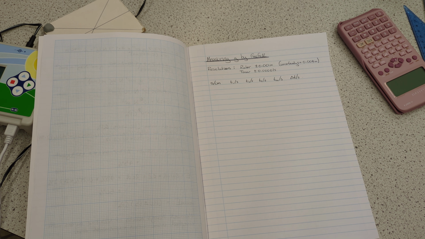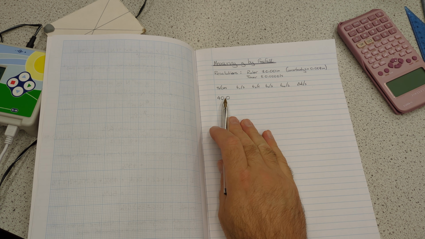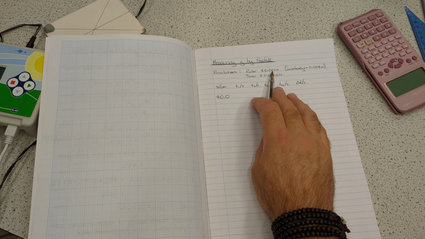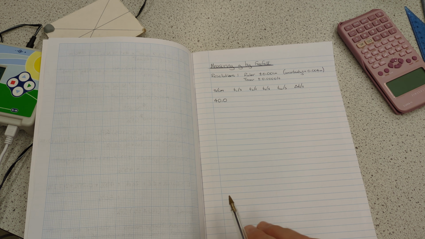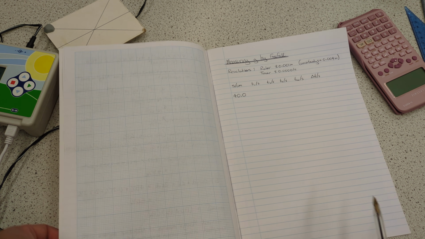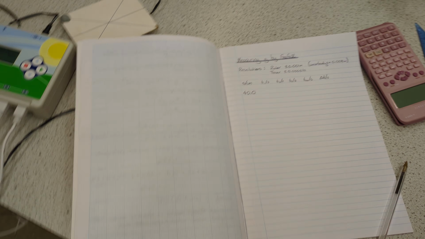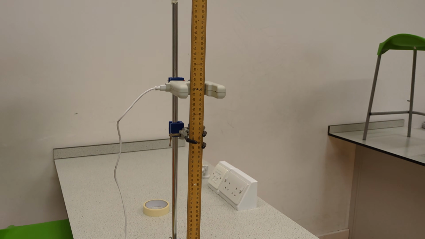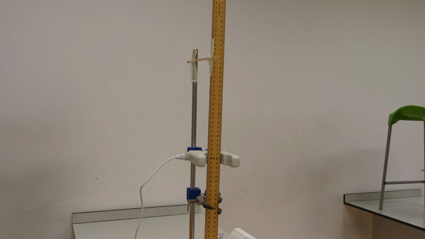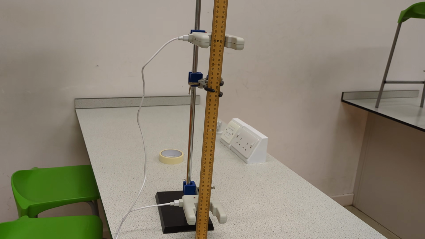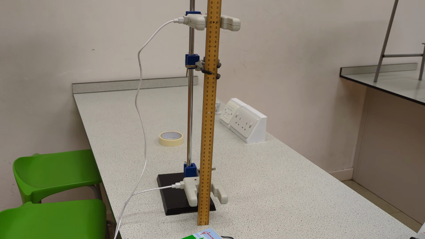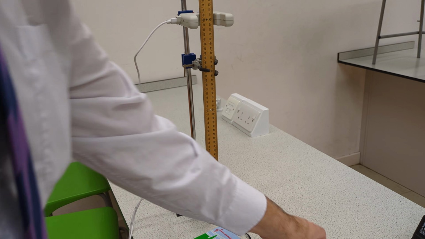Right, let's get some measurements. 40.0 centimeters, because I have to match the resolution. Now let's get some timings. Right, let's turn this around. Move this further away. That'll do. Let's start dropping a piece of card. Ooh, the excitement.